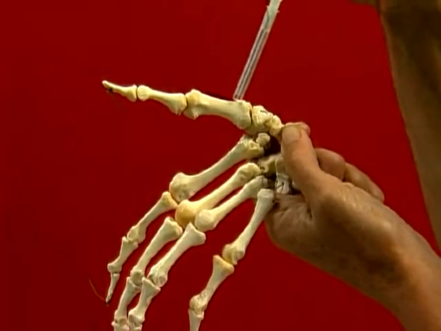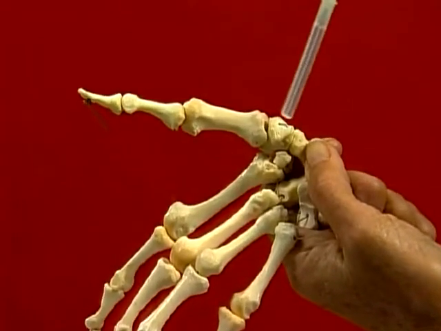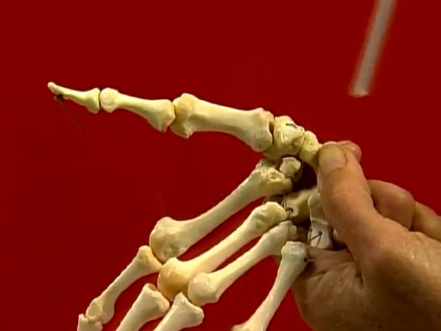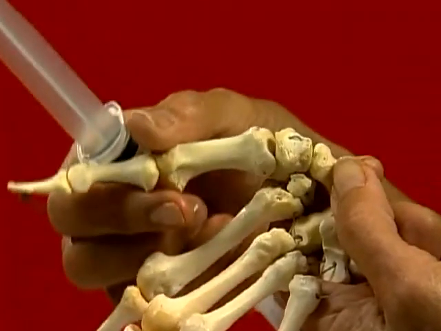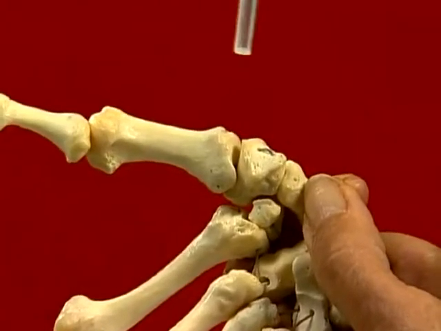Identify the edge of the metacarpal on the radial border and the trapezium immediately proximally. Feel for the gap by opening and closing the joint space, and insert needle perpendicularly into this space.